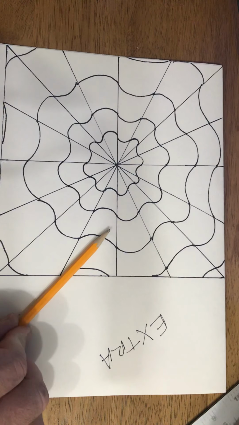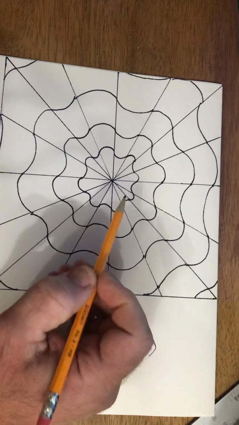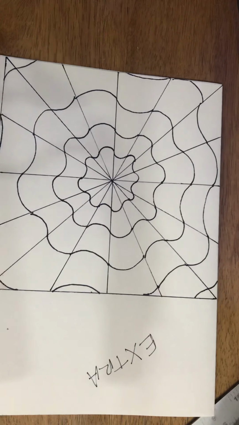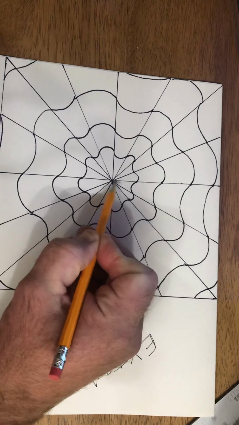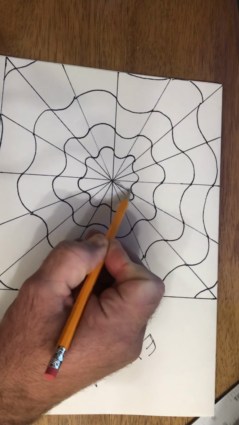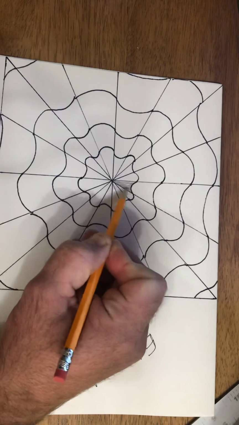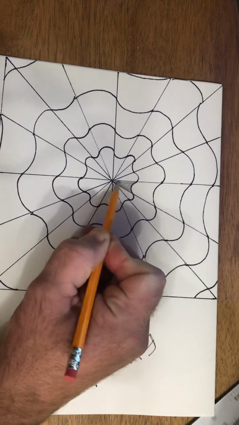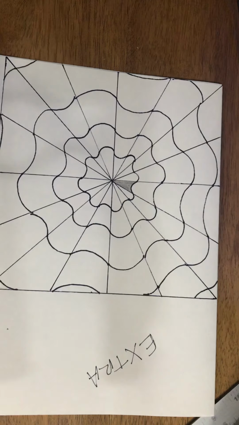My Sharpie marker might take forever, okay? But what you end up doing here is you pick a section with which to begin, and there's going to be alternating patterns with darks and lights, okay? So see how I pick this cone here, and I'm shading it in with my graphite. Okay?